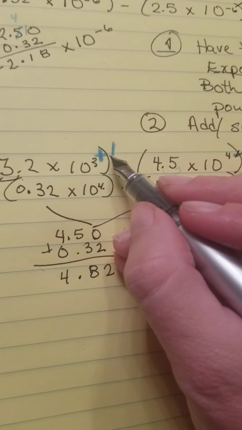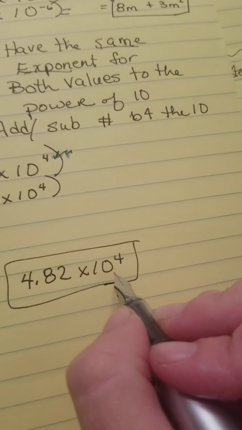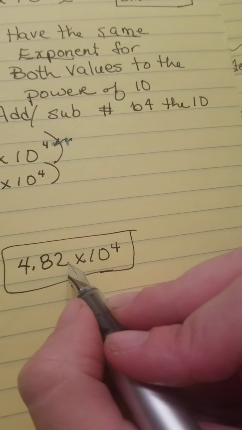That is written in scientific notation. There's only one number before the decimal place, and that number is greater than or equal to 1. And if I wanted to write it in standard form, very large number, 2 places over would give me 482, and then I'd have to move another 2 places. So 4, 0, 8, 2, that's 1, 2, 3, 4 places. That will give me 48,200 in standard form. Both answers are correct.